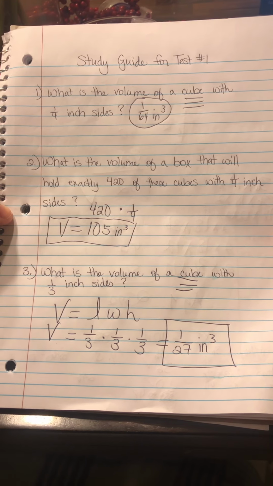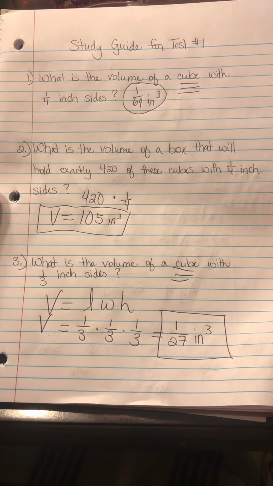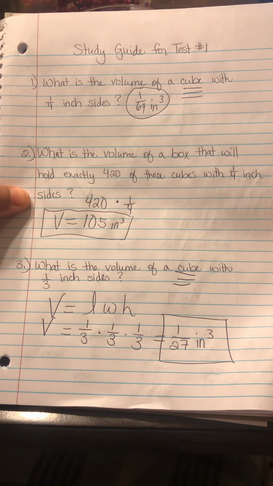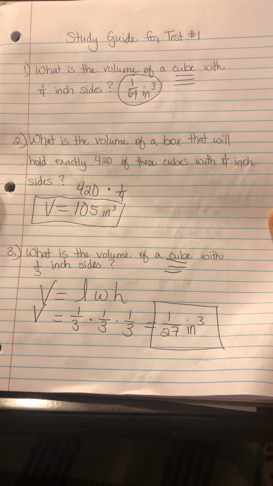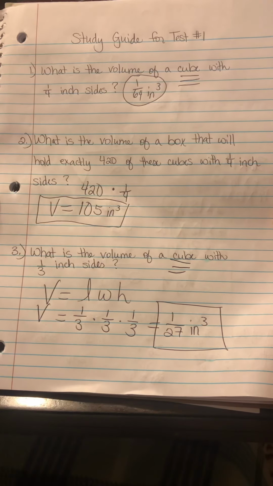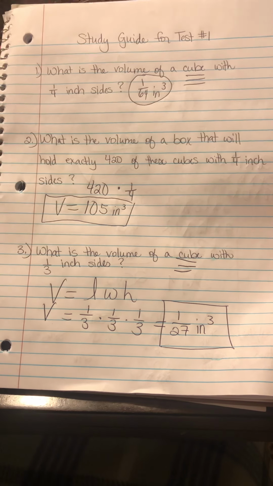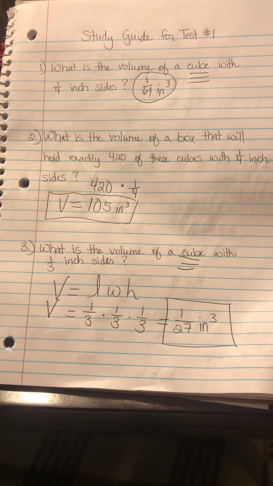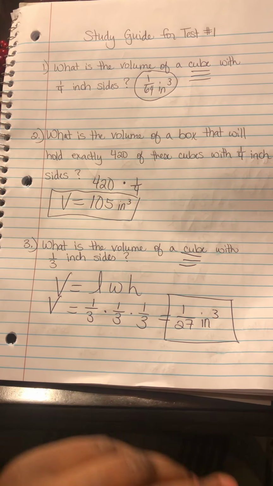Okay, get very familiar with these questions because I have chosen very similar questions to what you'll see on your test, and all I did was just change the numbers. Okay, so make sure you use this for a study guide. Take a very good look at it, write these down, pause it so that you can have time to write down all 3 and work them out. Okay, so now I'm going to move on and we're going to look at number 4.